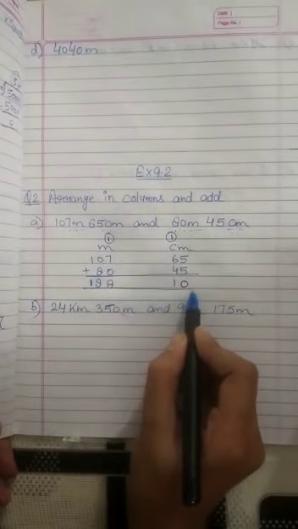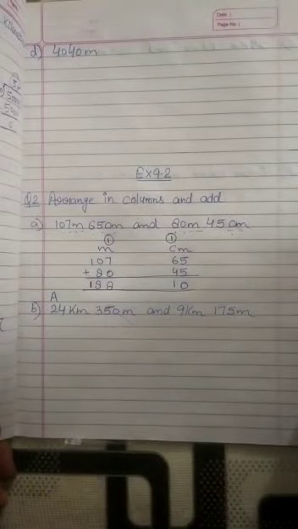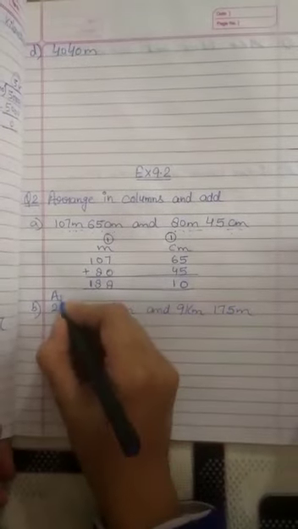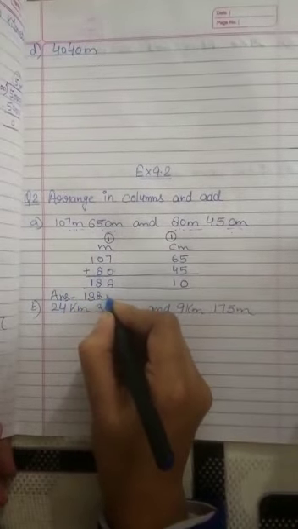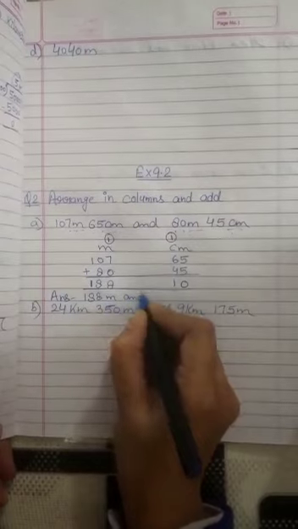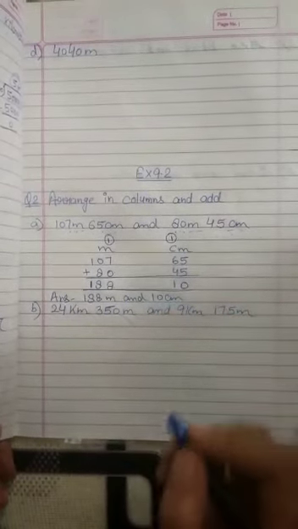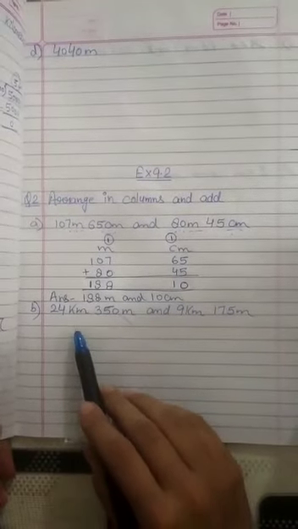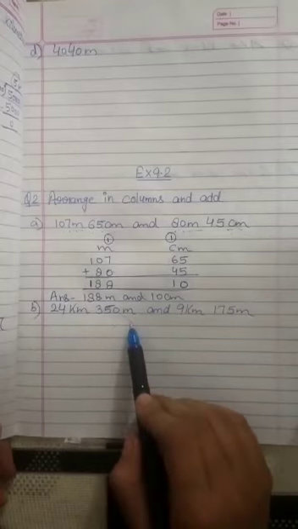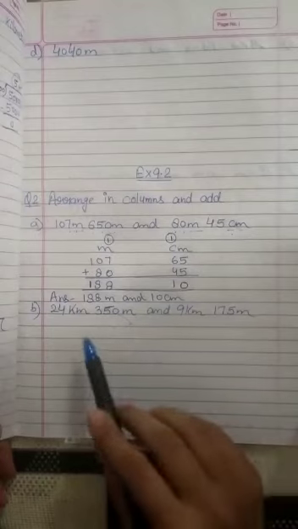So what is our answer? Our answer is 188 meter and 10 centimeter. Okay. So likewise you have to try B part. In B part we are having two units that are kilometer and meter. तो आप किसके columns बनाएंगे? Kilometer and meter, and then you will arrange the numbers.